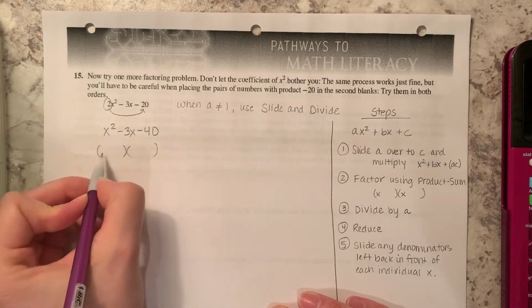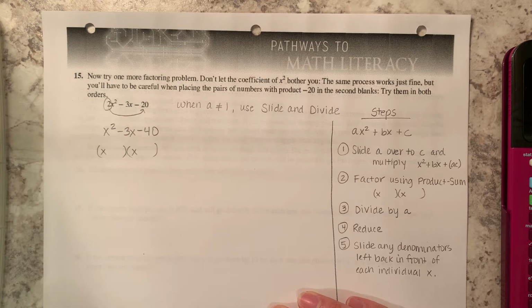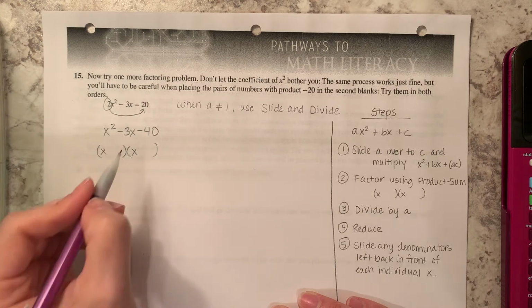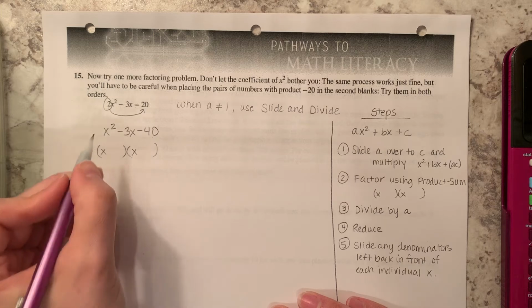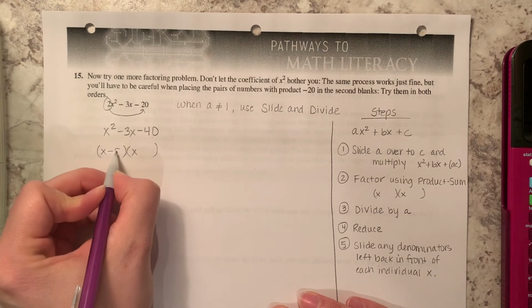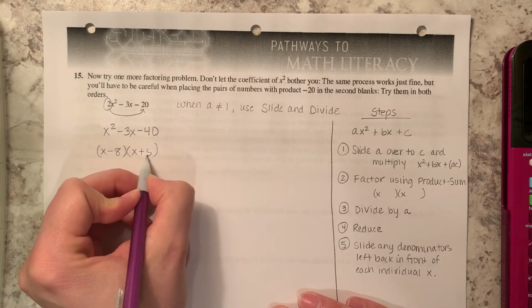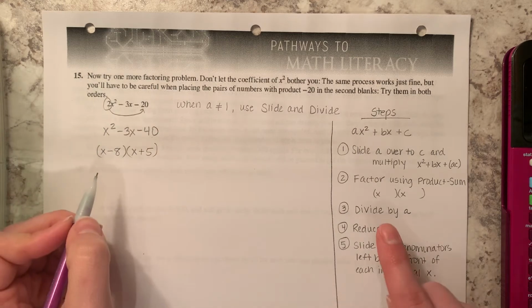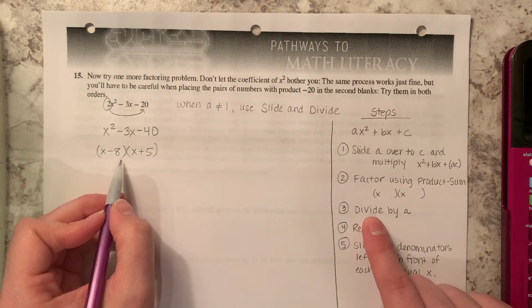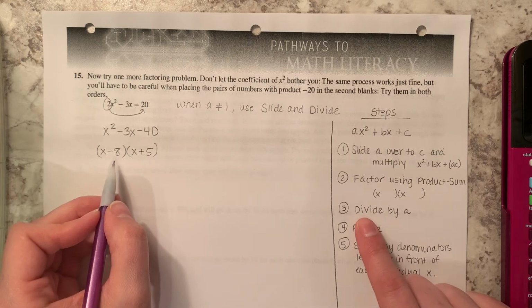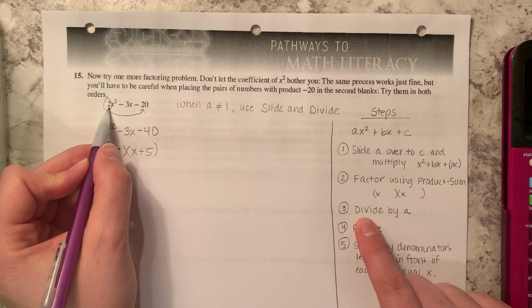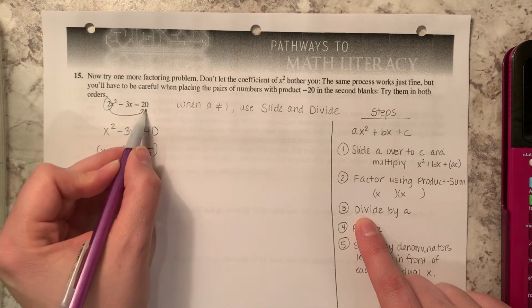Now I factor this using product sum, so just what we were doing on the previous pages. I have to figure out what multiplies to -40 and also adds to -3. We actually did one of these. It's going to be -8 and +5, okay? But you're not done here. And this is where a lot of students make mistakes. They stop at this point. But be careful. If you're doing slide and divide, you can't forget about that 2 that you slid over.